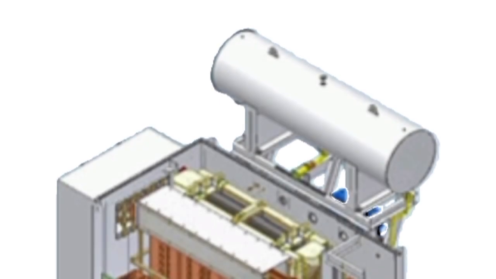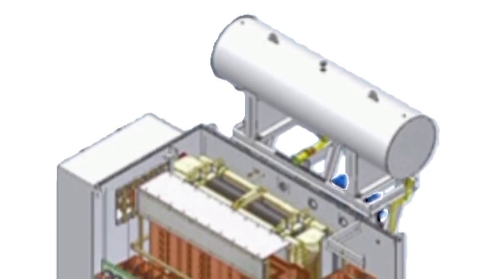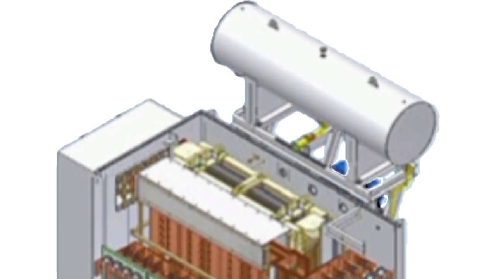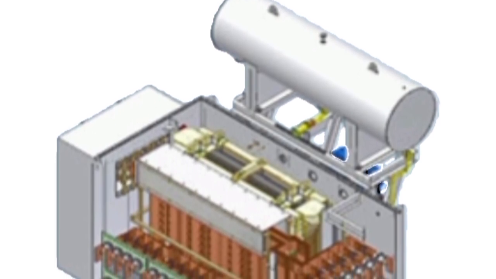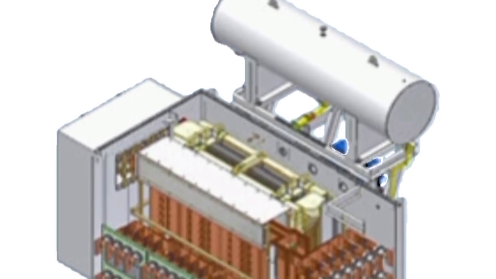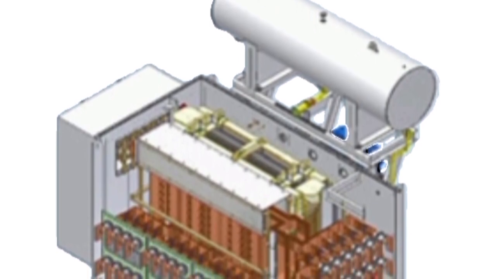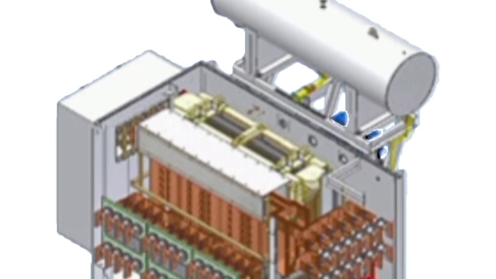An oil-filled transformer uses specially refined insulating oil as both a cooling medium and an insulating material. The transformer core and windings are completely immersed in the oil inside a sealed steel tank. During operation, electrical losses in the windings and core generate heat.